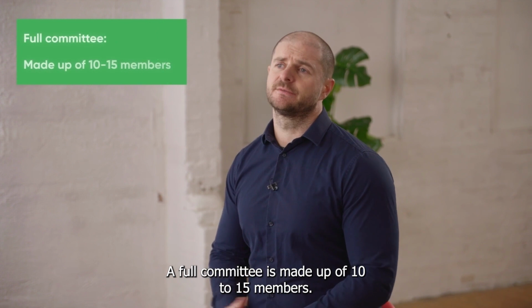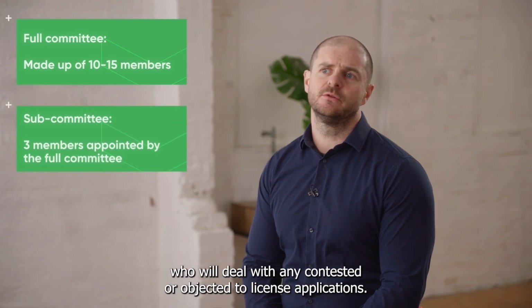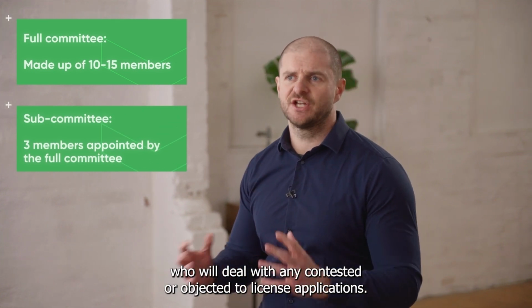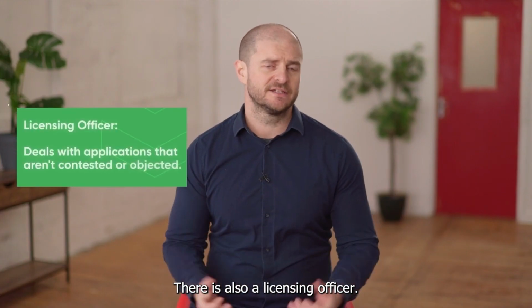A full committee is made up of 10 to 15 members. They will then appoint a subcommittee which is made up of 3 members who will deal with any contested or objected to license applications. There's also a licensing officer.